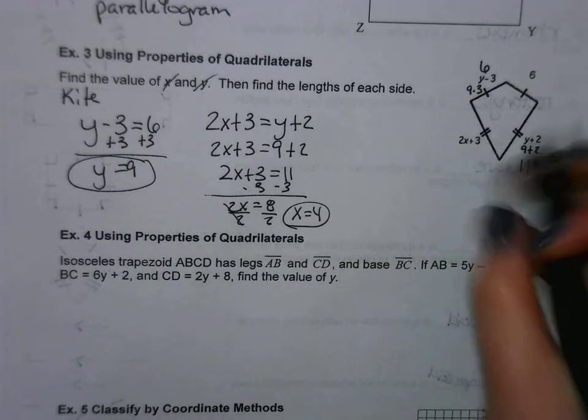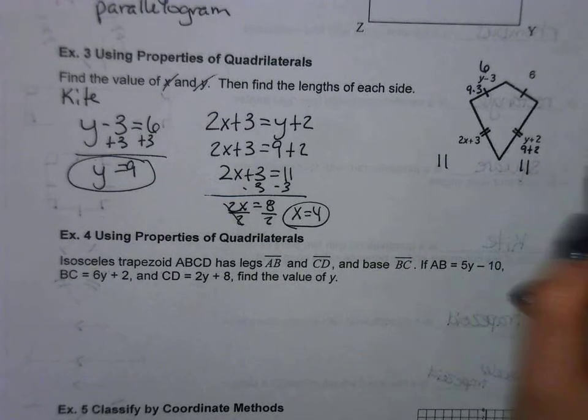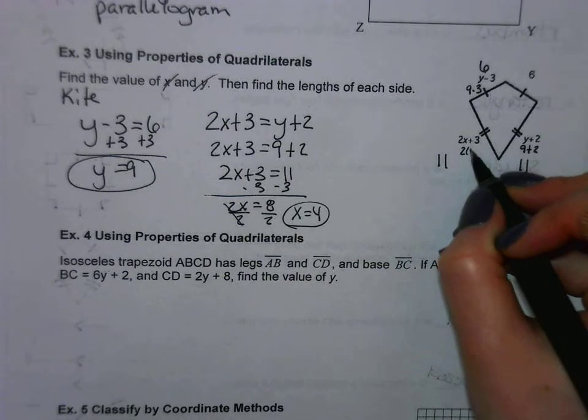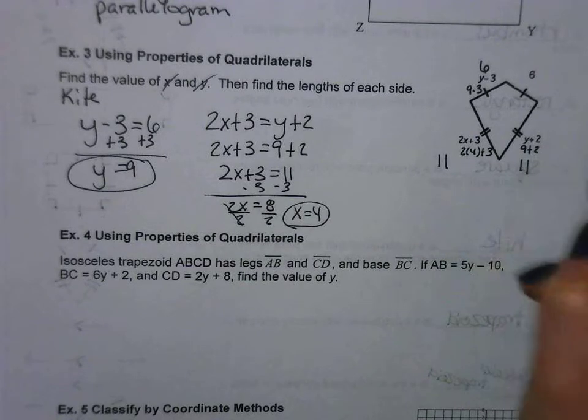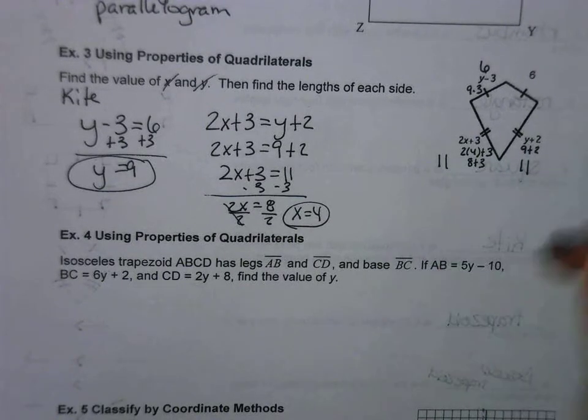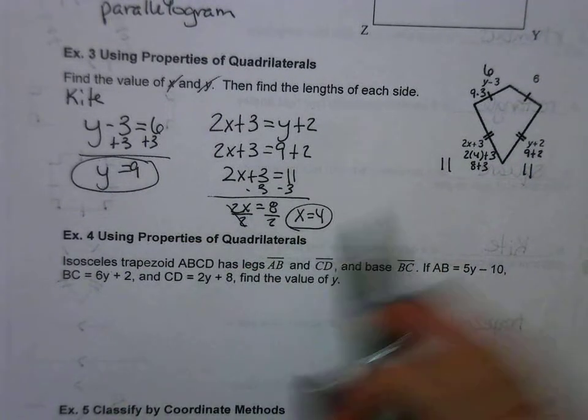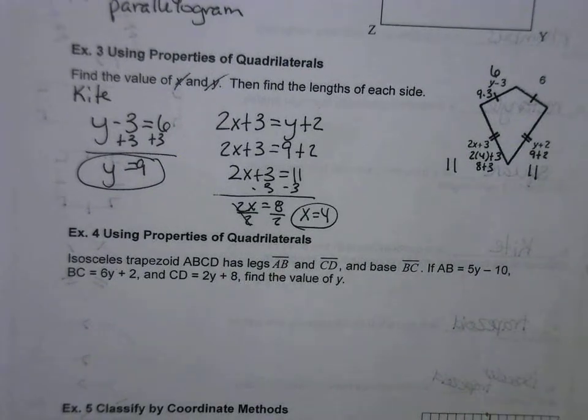This one, since it's congruent to the adjacent side, it's also 11. If we checked our work, we had 2 times 4, which is 8, and 8 plus 3 equals 11. So we found x and y, and then our 4 sides.